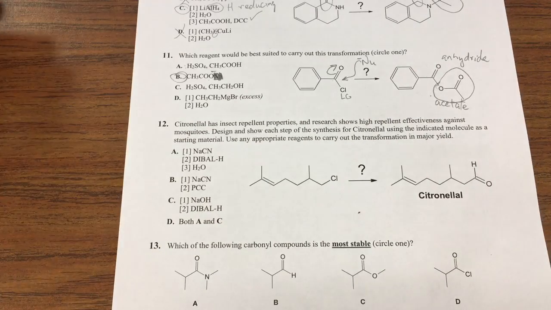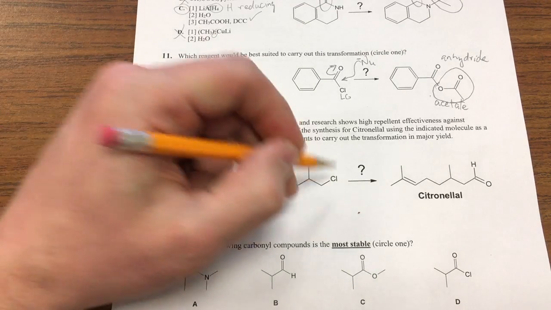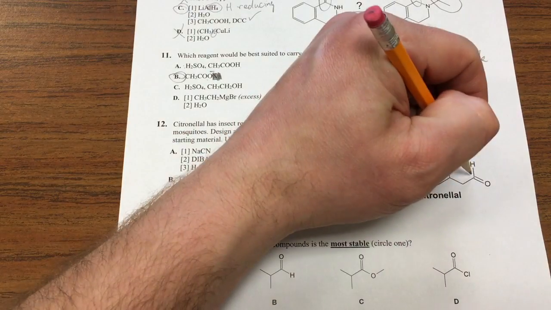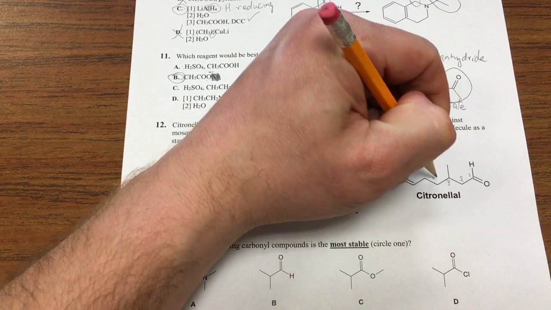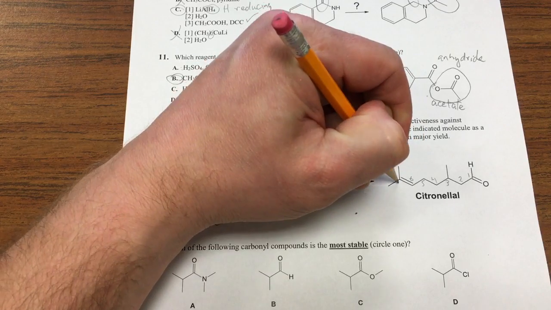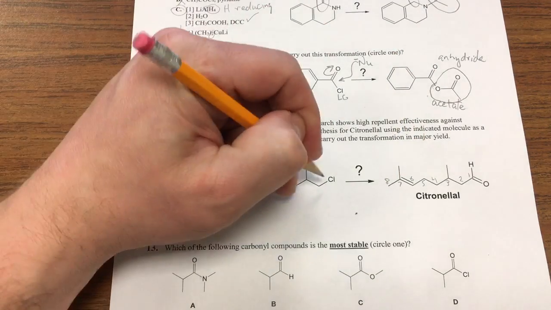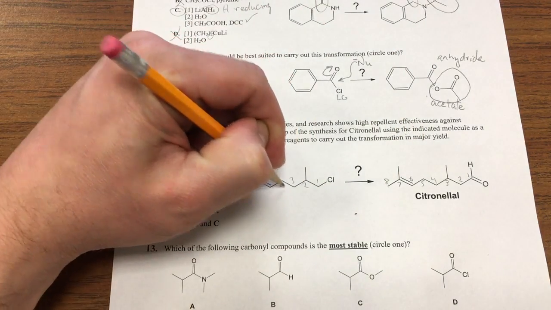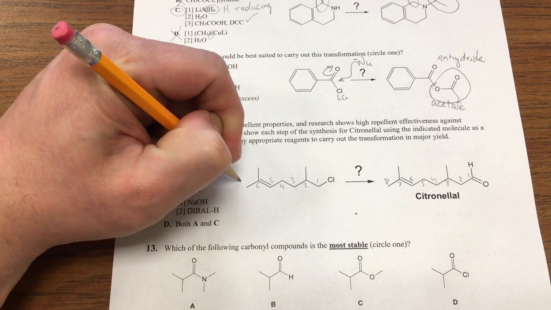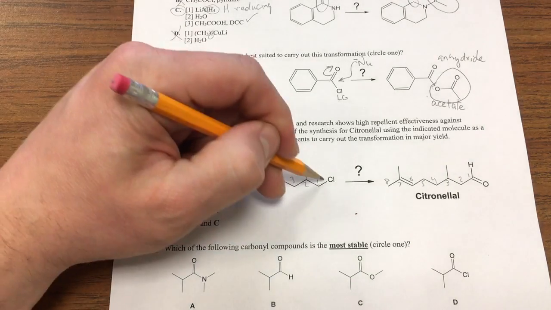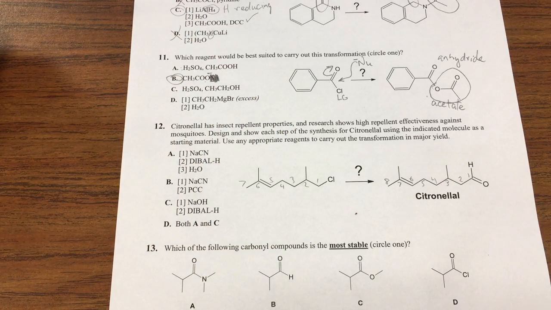Okay, next one here. A little bit of a fancy problem here, making this aldehyde here. And with this one, we have to count carbons just like we did before. We observe we have two different functional groups, chlorine versus aldehyde over here. Let me count this over here first. So the chain is 8 carbons long. This chain over here is 7 carbons long. So we added an extra carbon to that one chain.